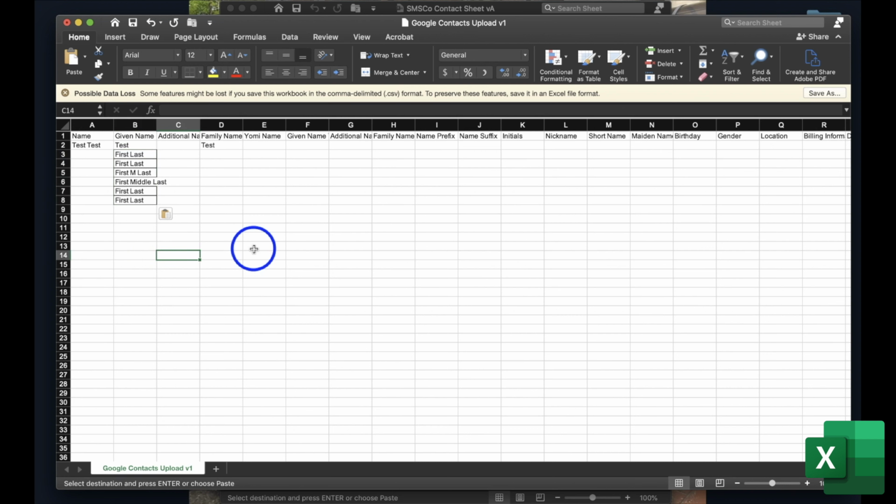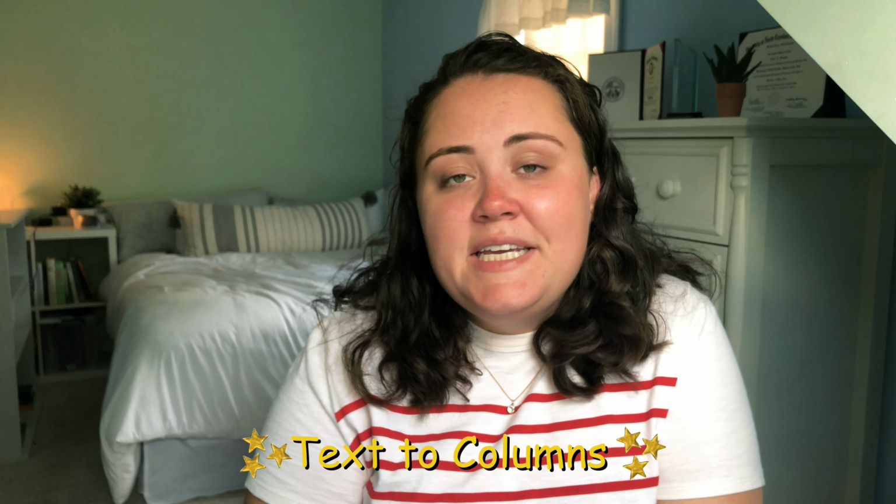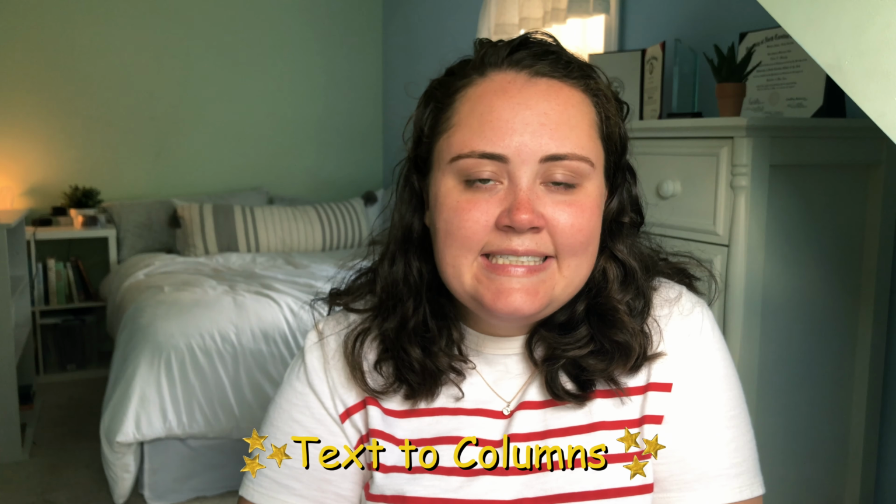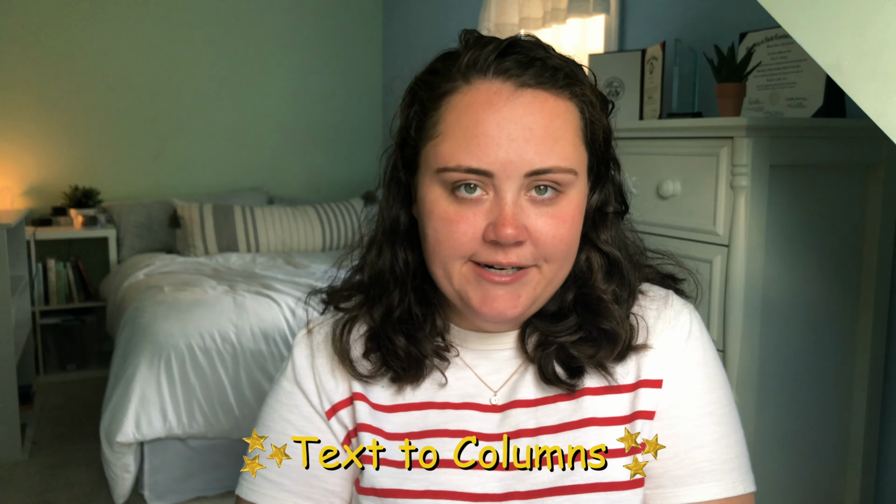Google will combine the full name into name on the back end, so we need to separate the first and last names from one cell into two. But have no fear, we do not have to do this one by typing in each person's name into a second cell. We can use a great trick in Excel called text to columns to make separation a breeze.